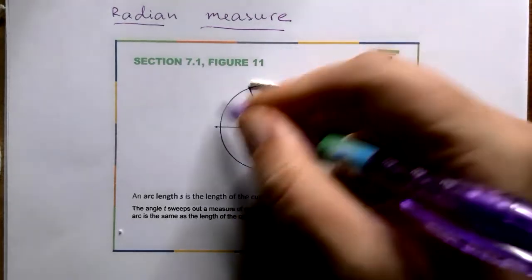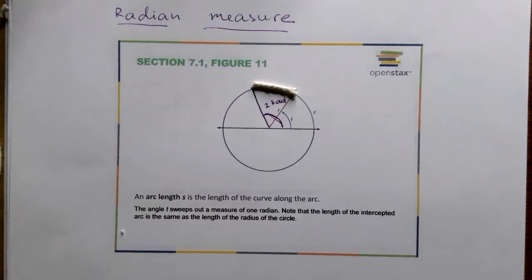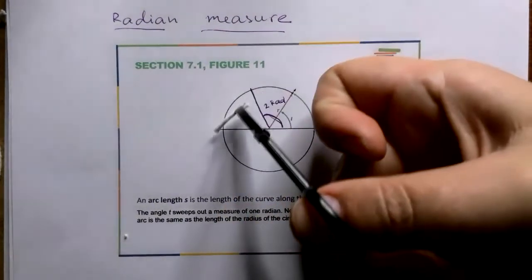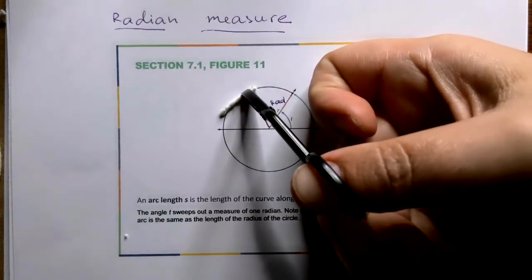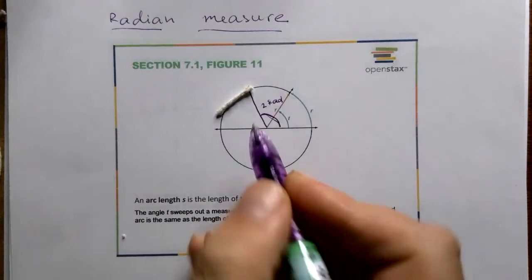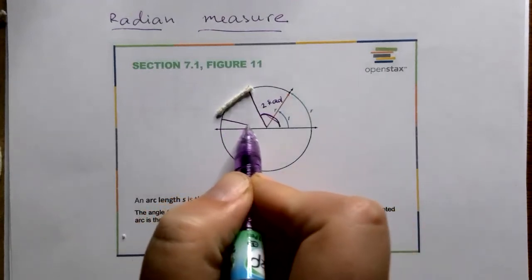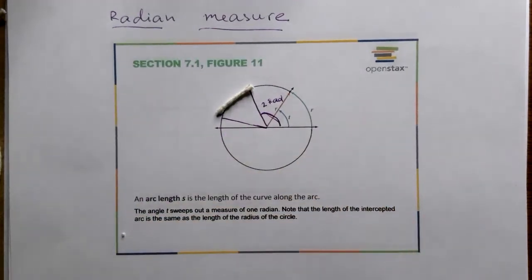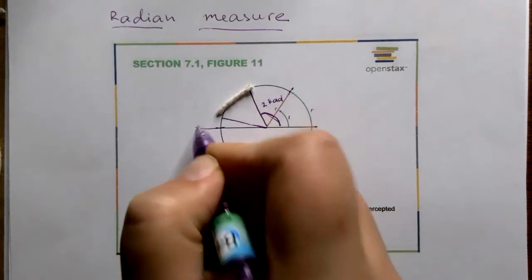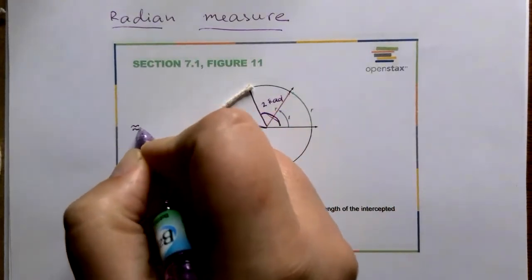And so forth. In half of a circle, there's almost 3 radians. Almost 3, but not exactly 3.